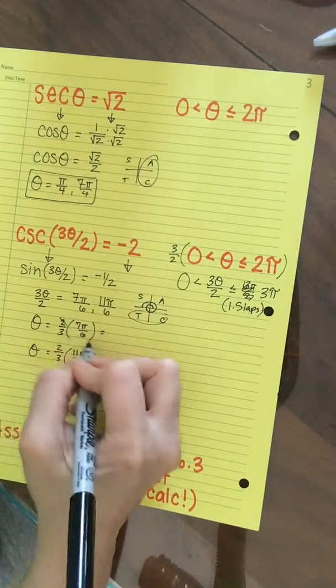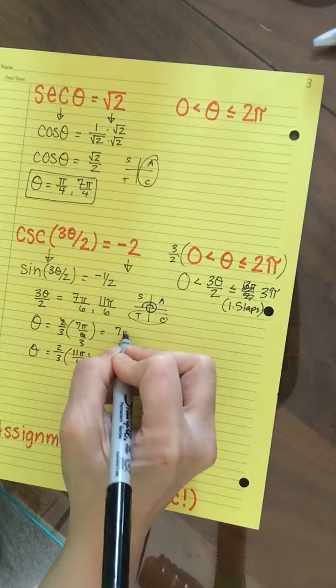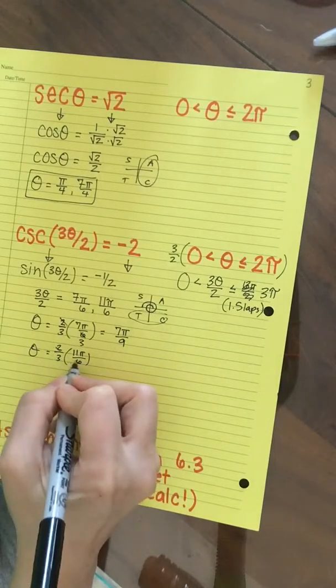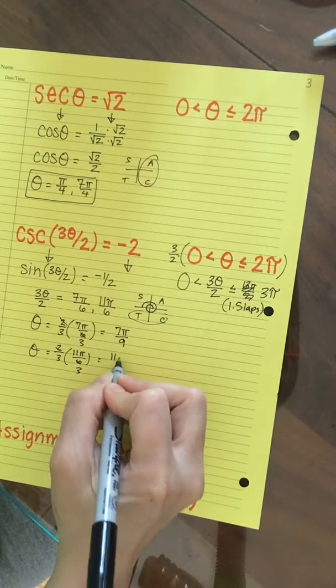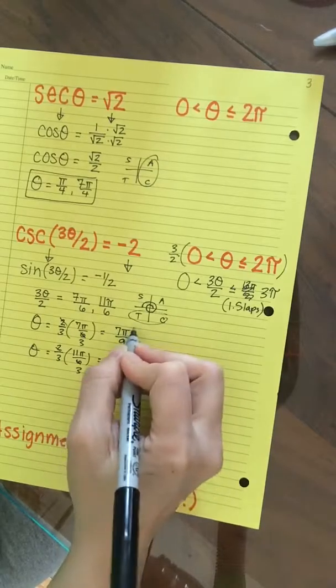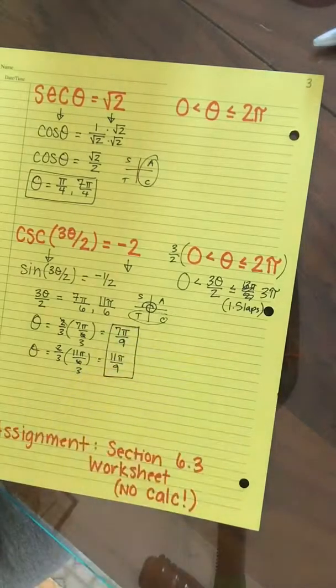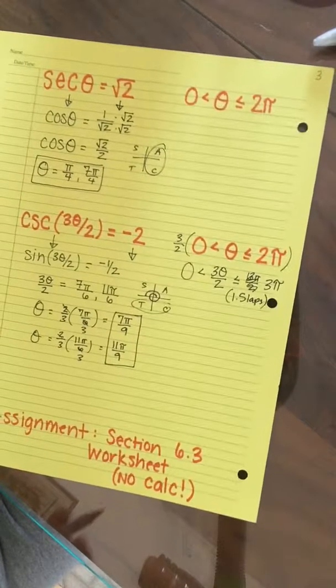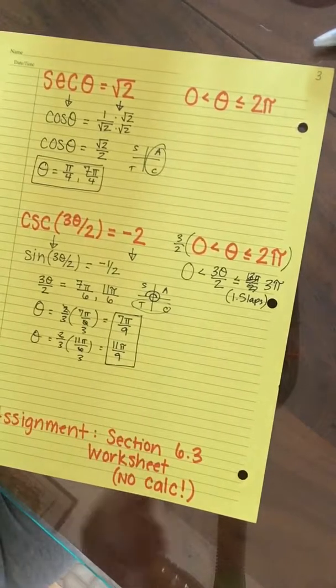Just doing some simplifying there. That becomes 7 pi over 9 and 11 pi over 9. And those are your 2 answers. And your assignment for tonight is section 6.3 worksheet, no calculator.